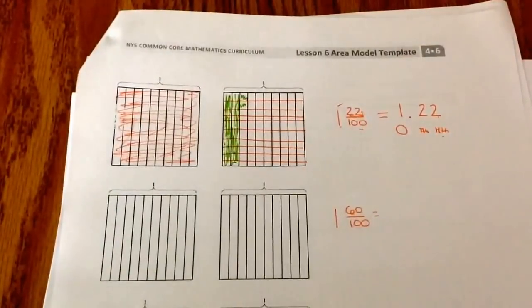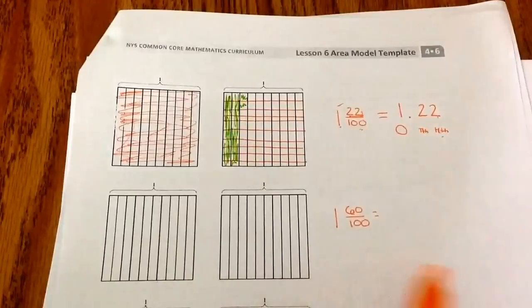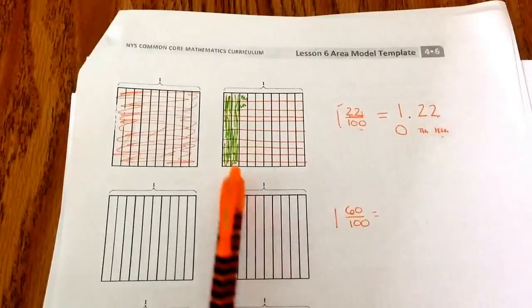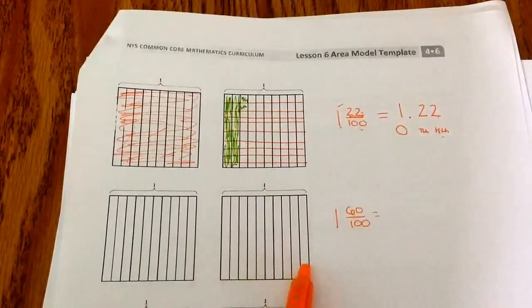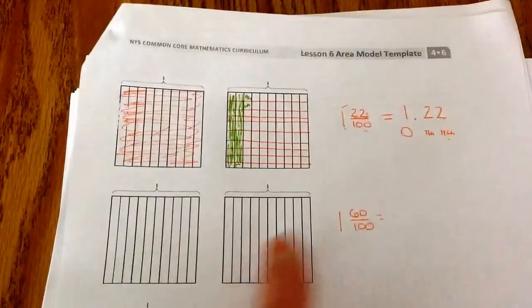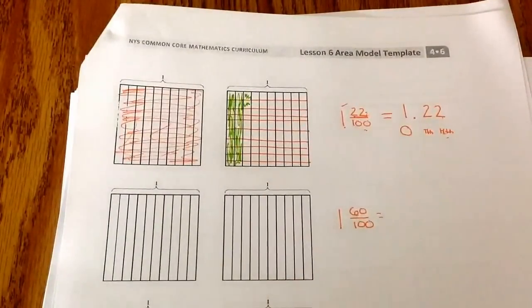The next one I'd like you to try is 1 and 60 hundredths, and what that would look like filled in. Now some of you are going to be able to figure out how to do this without crossing the lines and making hundredths. Some of you need to make the hundredths. Either way, go ahead and pause while you fill in 1 and 60 hundredths and come up with your decimal.